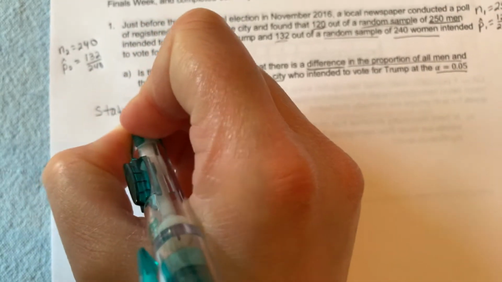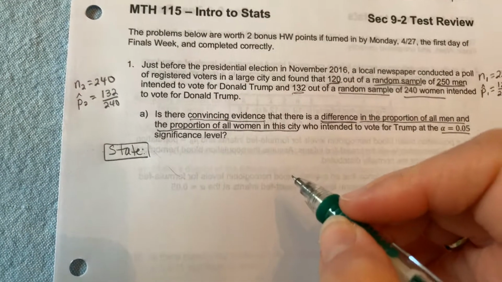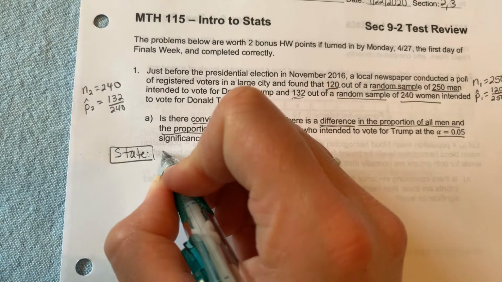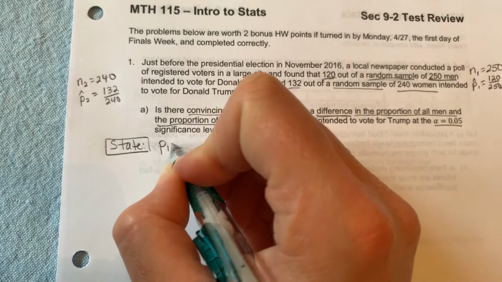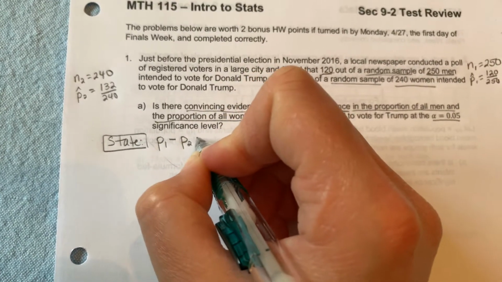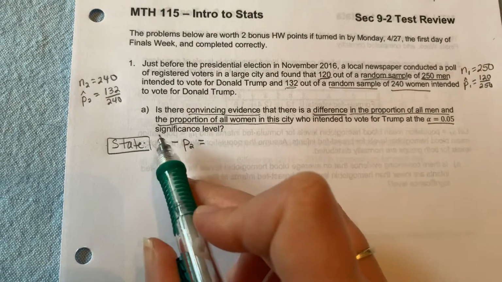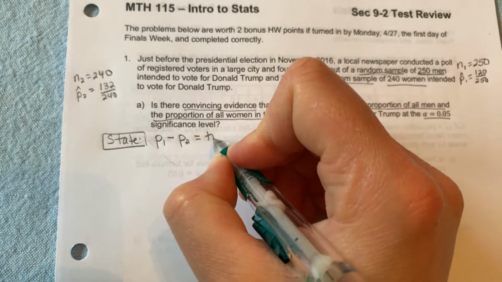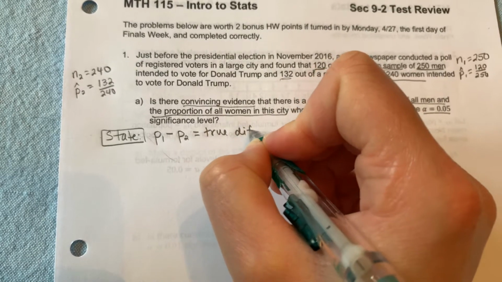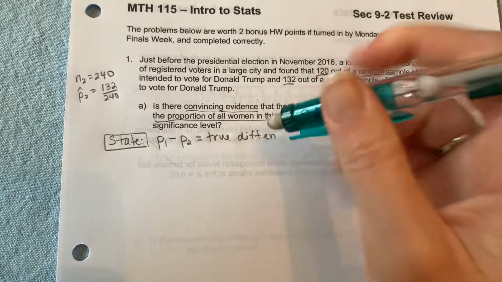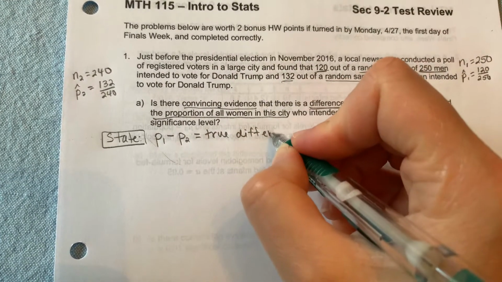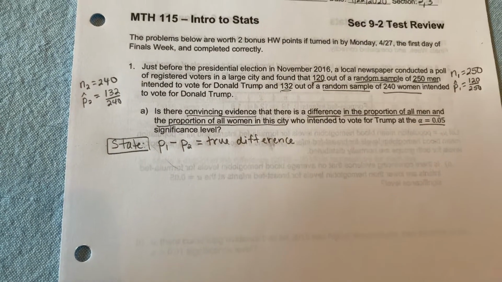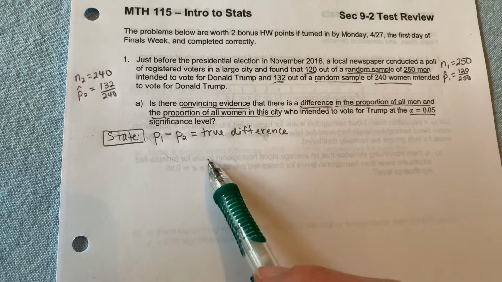First, we want to state, let's see, there are several things we want to state. The parameter is usually first. So that's going to be the first proportion minus the second proportion, p1 minus p2. Notice no hats here because these are population proportions. So this is the true difference. And I could say in men and women in this city, but I'm going to write that in the end to show how I'm going to subtract.